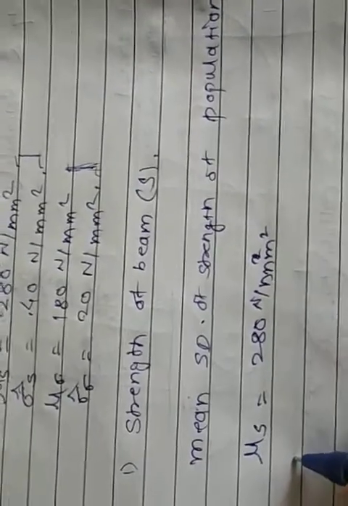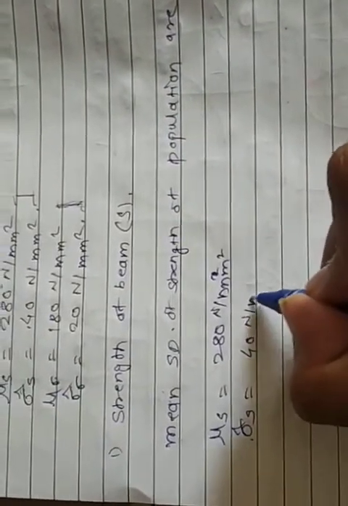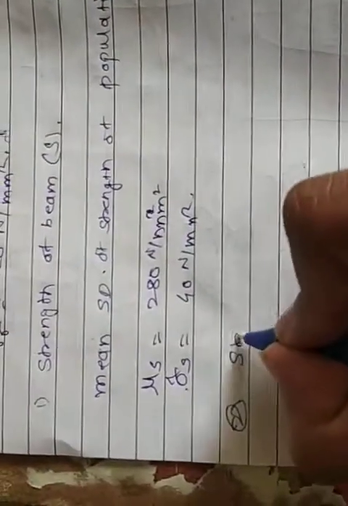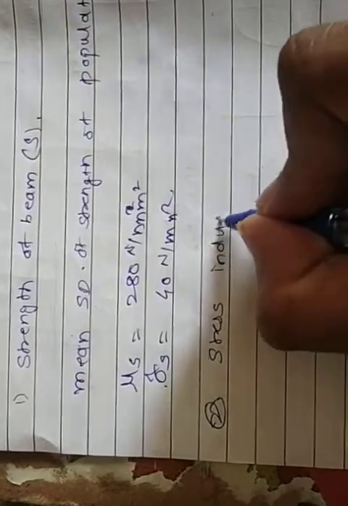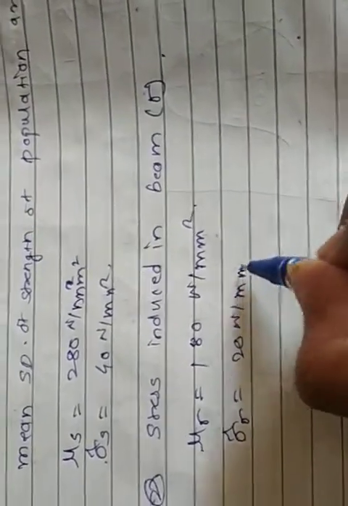Similarly, sigma s is 40 Newton per mm square. Second part, stress induced in beam. The notation symbol is given for us. Mu sigma, how much is it? 180 Newton per mm square. Sigma sigma is 20 Newton per mm square.